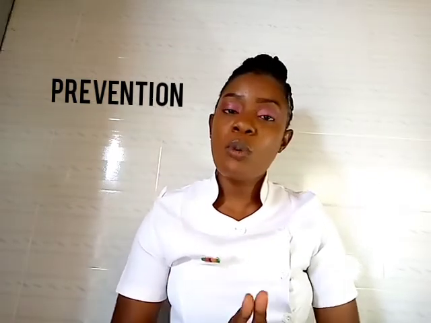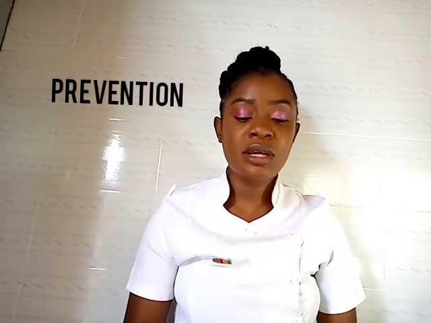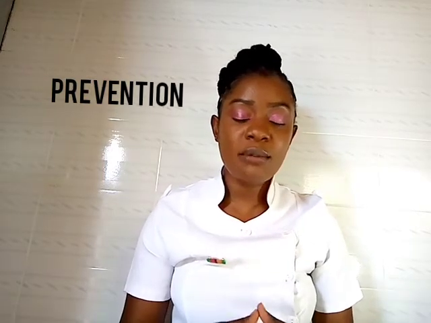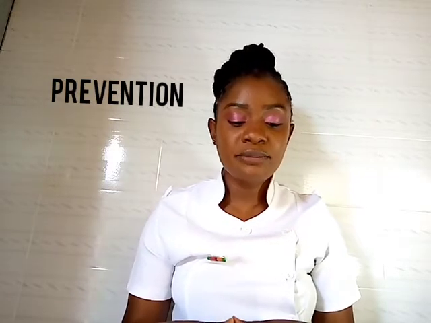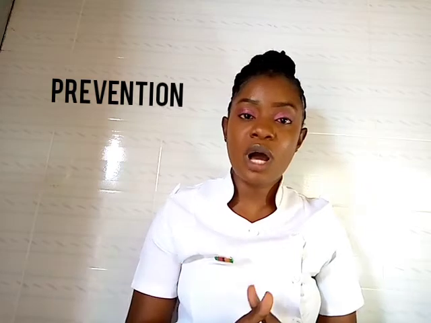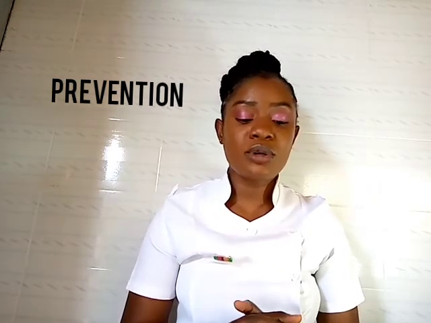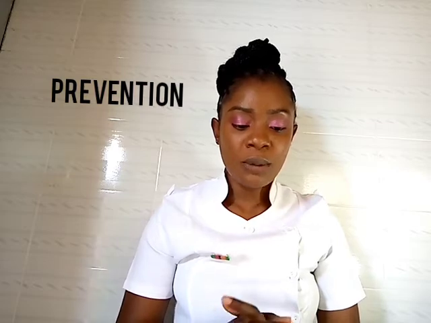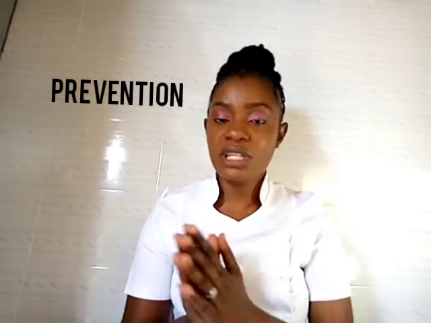So prevention is to improve environmental sanitation. So good water supply, you boil water before you drink it, then proper disposal of waste, and then we can cover the food before we eat, or warm the food before you eat. And then education for prevention, so we can go to that area and educate them how to prevent it. And then we can also do early detection of the disease and treatment.